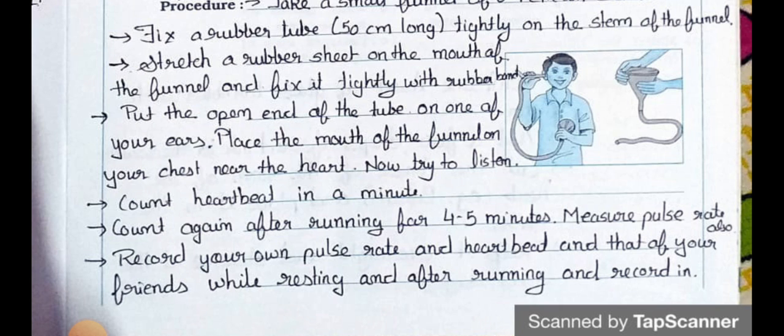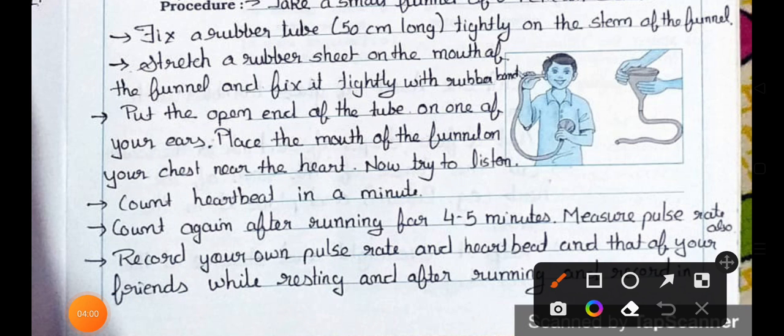Measure pulse rate also. Record your own pulse rate and heartbeat and those of your friends while resting and after running. You have to record your pulse rate also, along with your heartbeat, and your friend's pulse rate also in a resting condition.